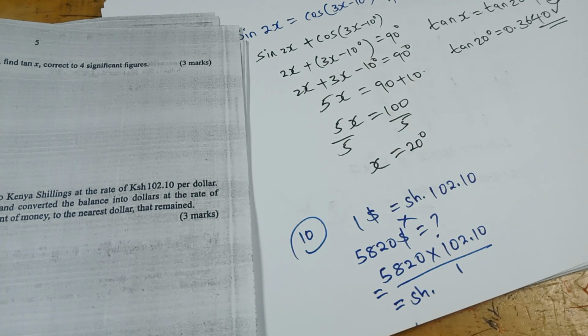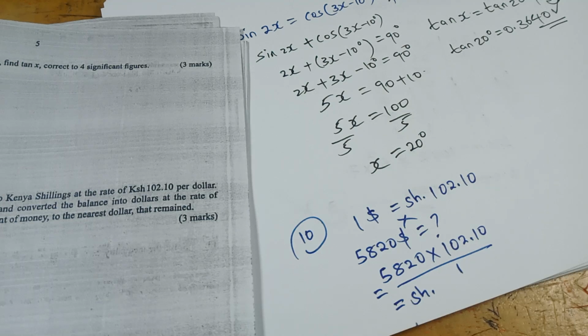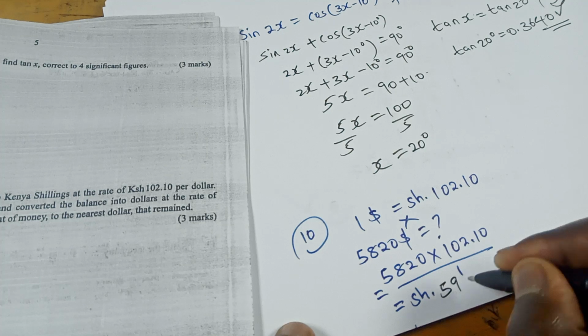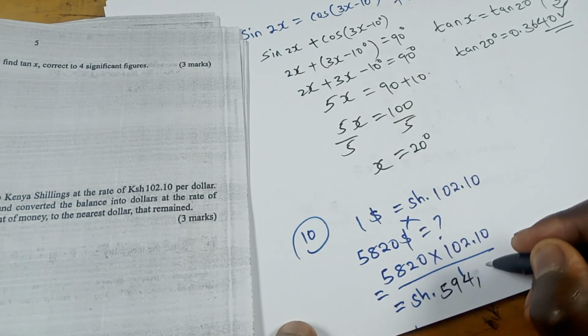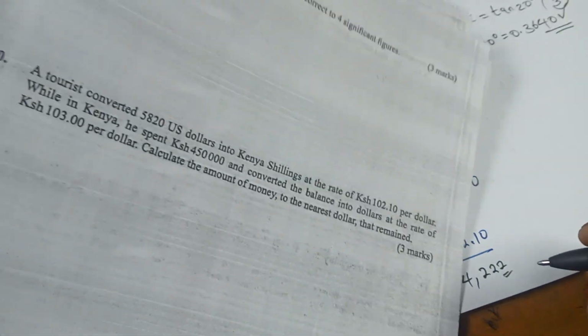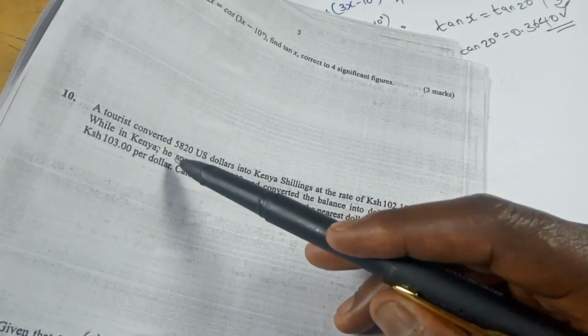5,820 multiplied by 102.10, and that is 594,222.